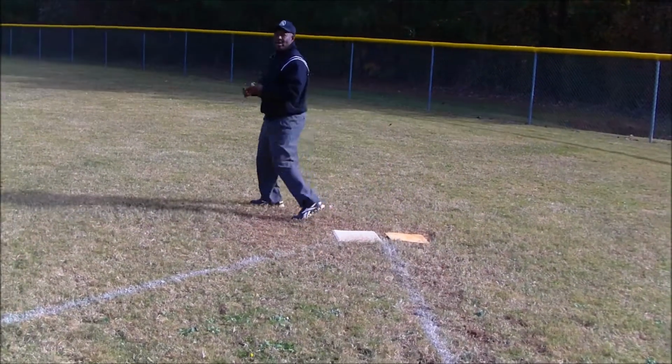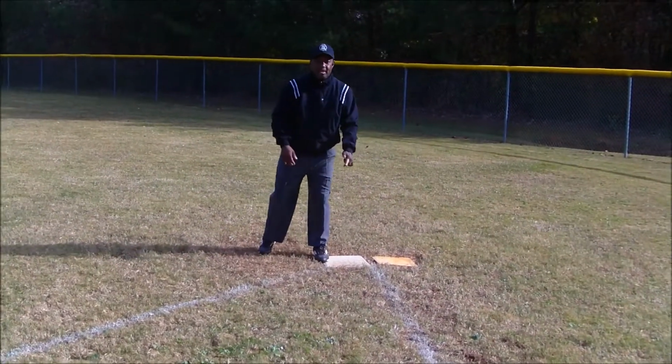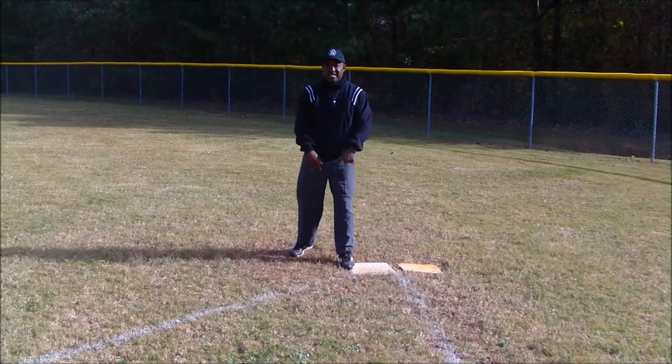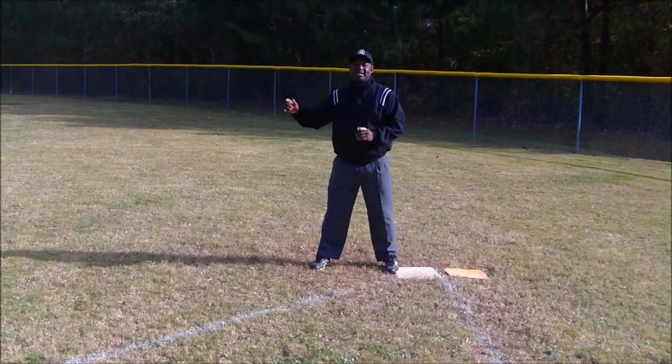Okay? Now, if you go past the bag and come back, you'll now have to come back to this bag. You can't go back to the safety bag. This is now the bag you have to go back to. And this is your starting point if you're going to run to the next base.